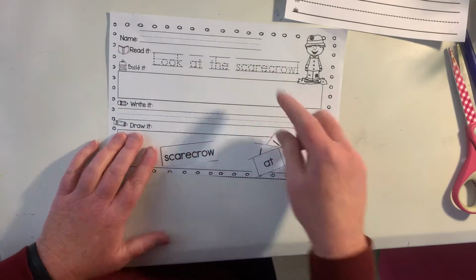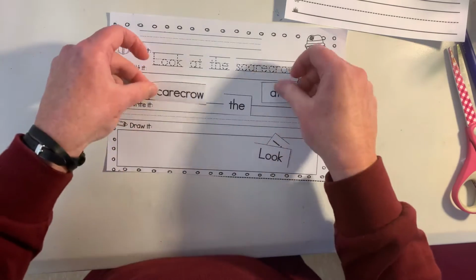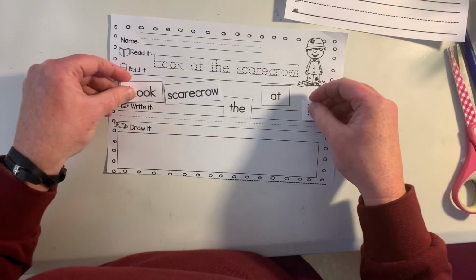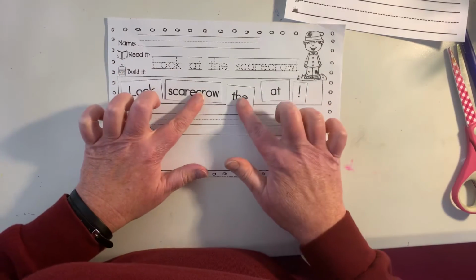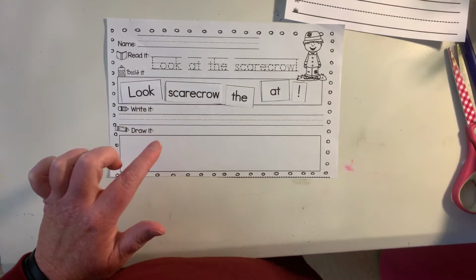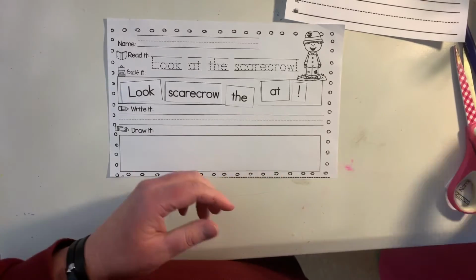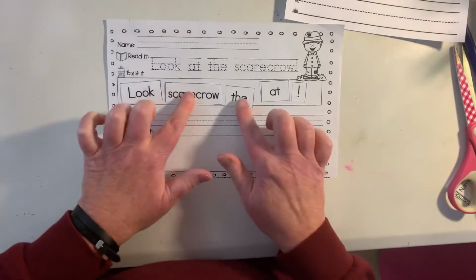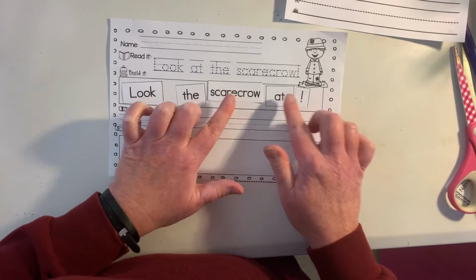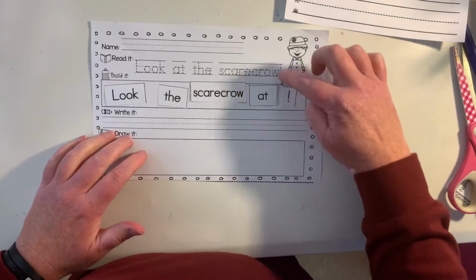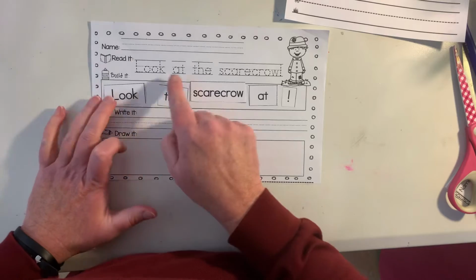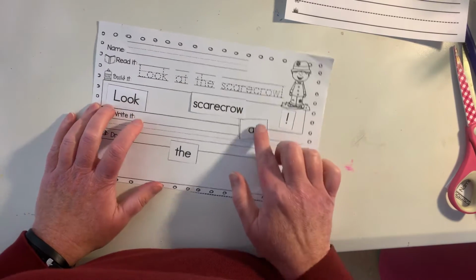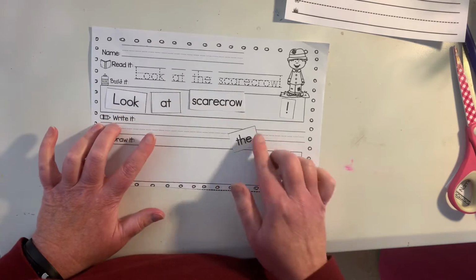Look at the scarecrow. So I have to try to build this sentence. It's like a mix and fix, but with a whole sentence. Does that look right? Okay, let me get my stuff. I'm not gonna be able to move the pieces. So, how about now? I noticed the exclamation points there. Look at. That does not say at. It can't. So I have to get my pieces just right.